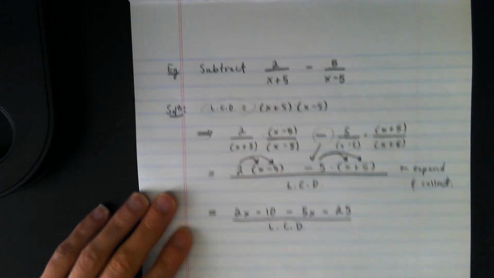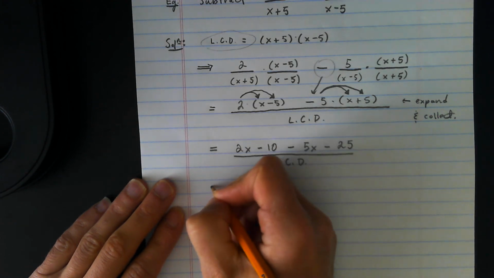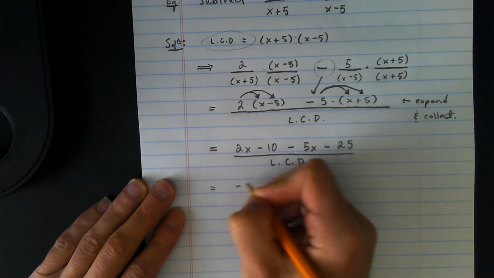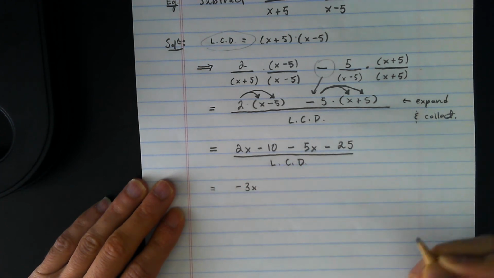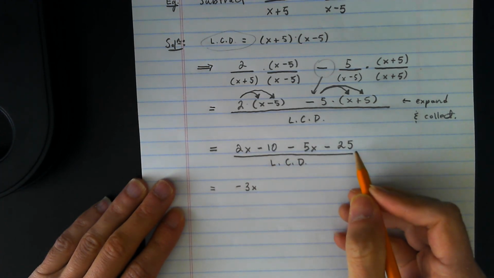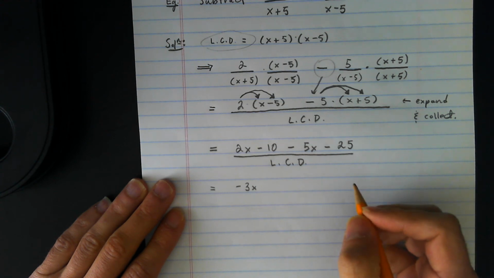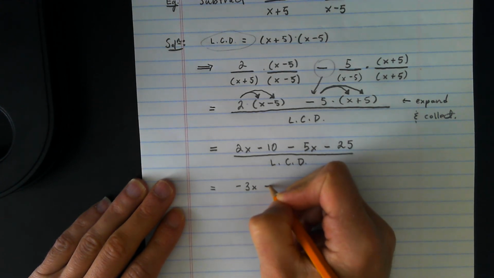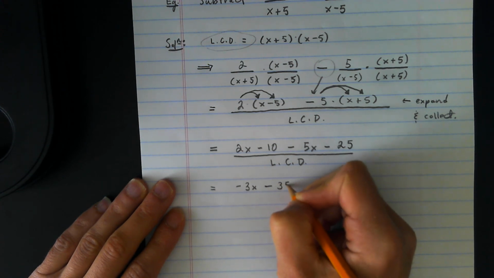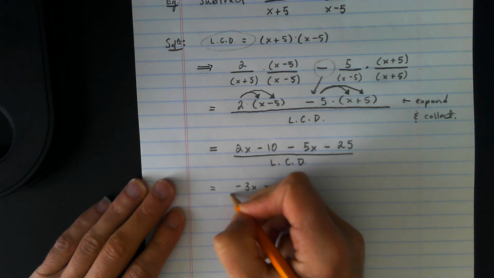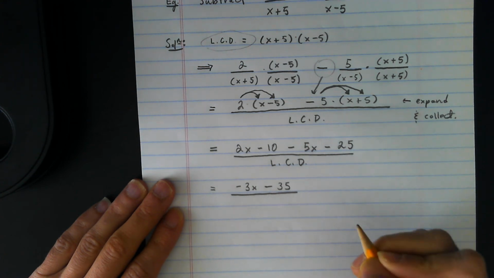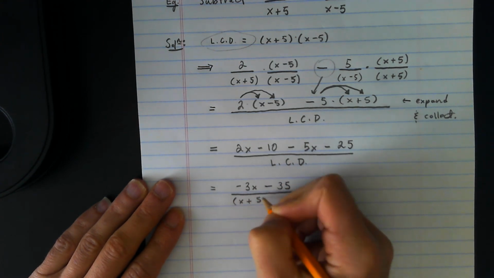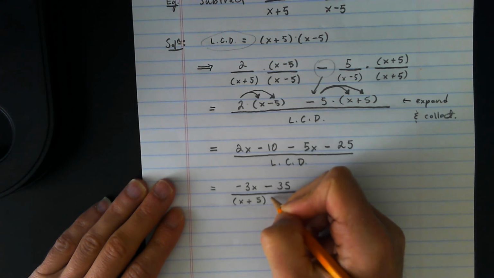Now if we collect our like terms, 2x minus 5x is minus 3x. Minus 10 minus 25 is minus 35. And this is all over x plus 5 times x minus 5.